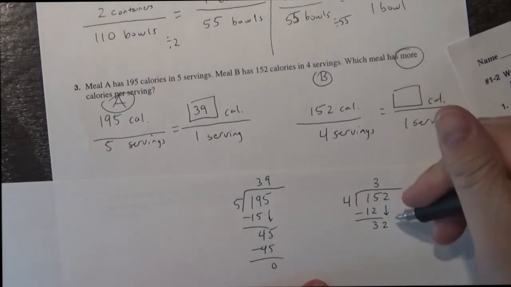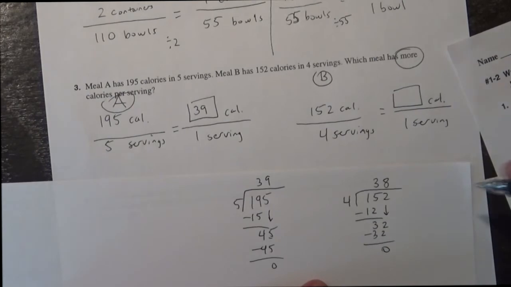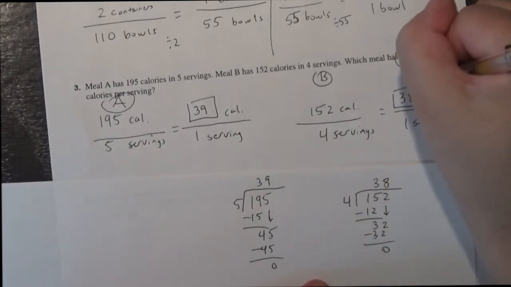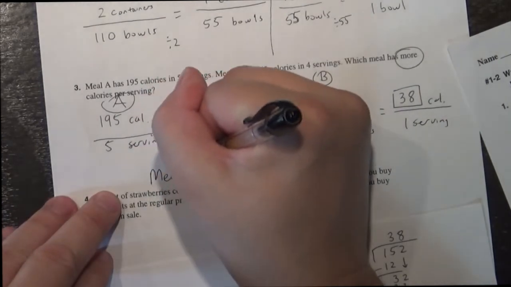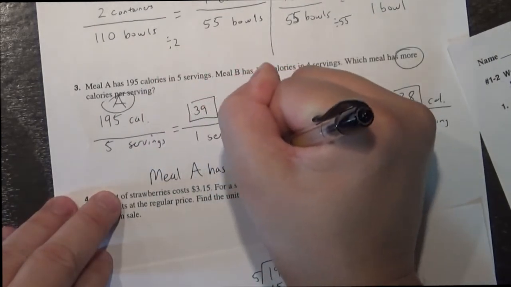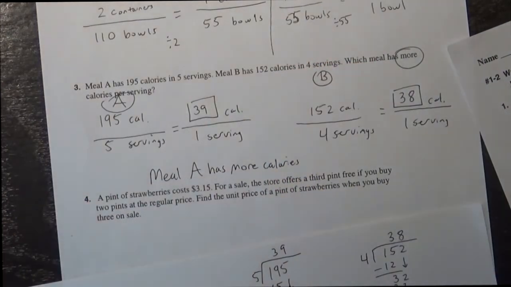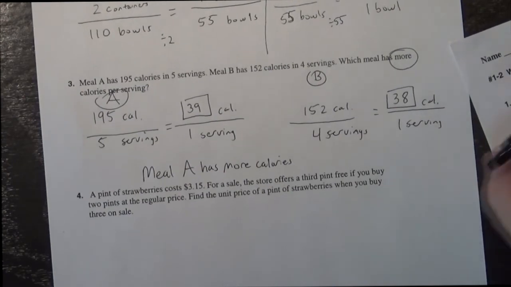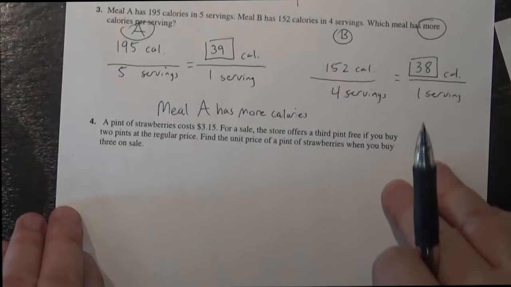Bring down my 2, and 4 goes into 32 8 times, that would be 32. And I get 38. So there's 38 calories in meal B. That means meal A has more calories. So again, all we're doing here is just looking at the relationship of the ratios that we're finding in the problems.